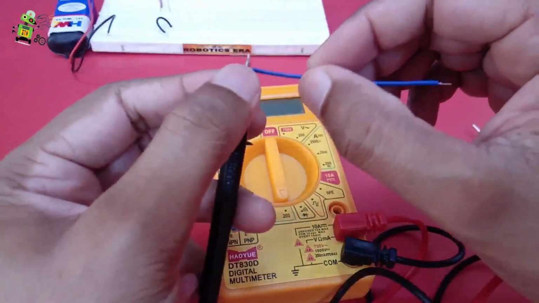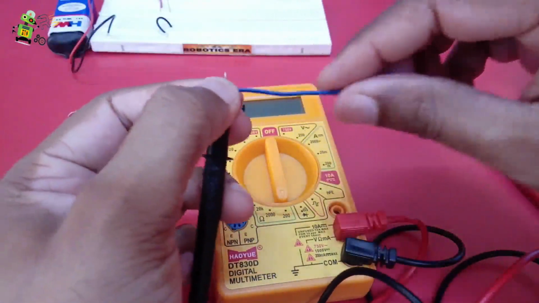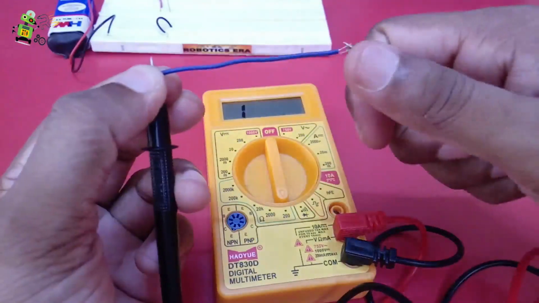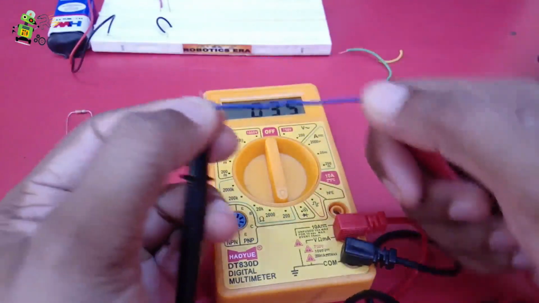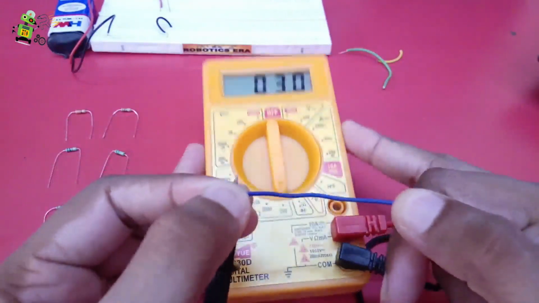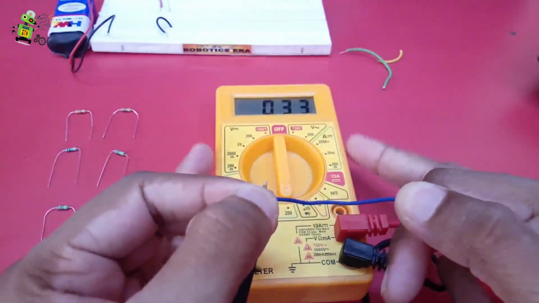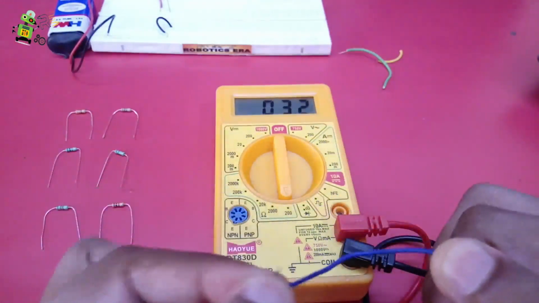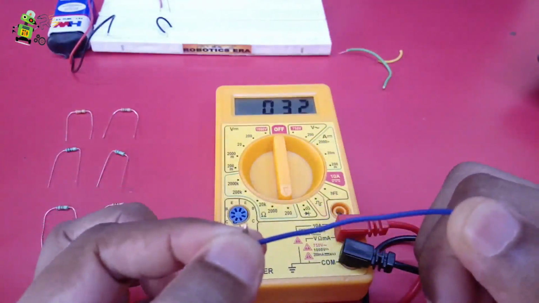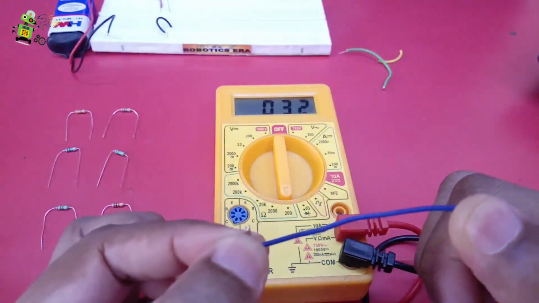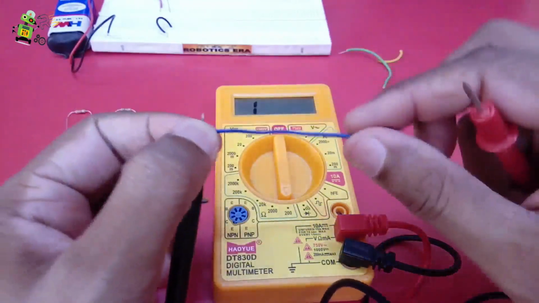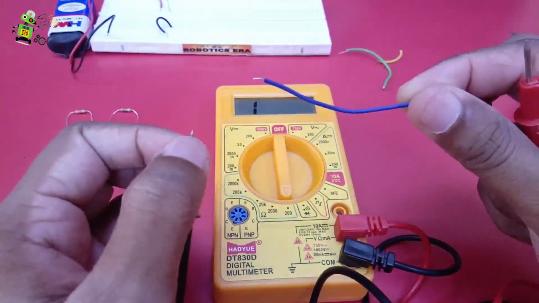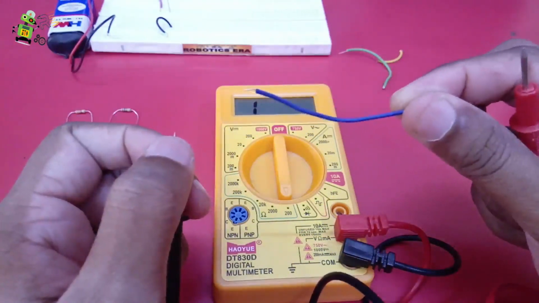I keep one probe on one end and the second probe on another end. You can see 3.12, it is a 3.2 ohm resistance. It means wires also have some resistance, and as per their length and quality, their resistance also varies.